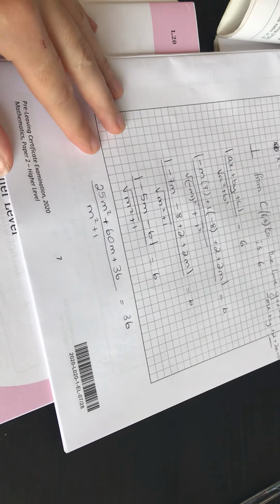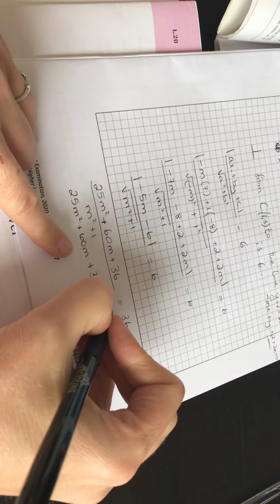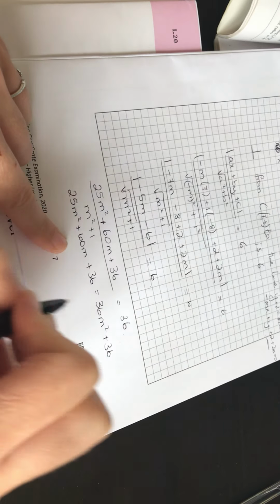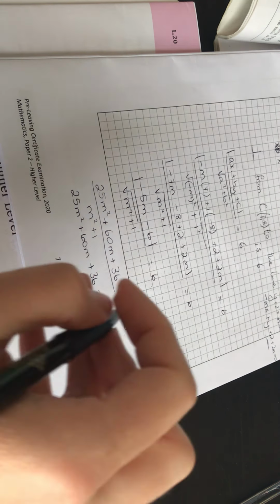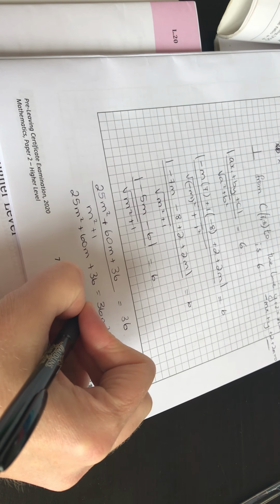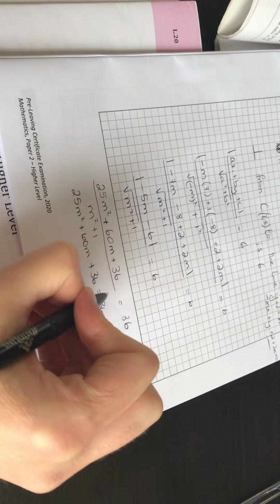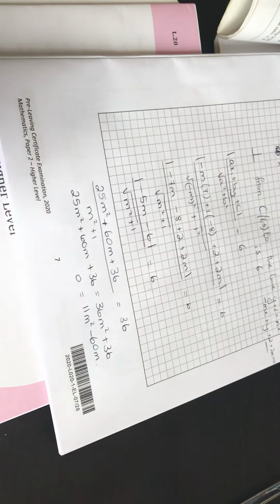Okay, keep going. I end up with 25m squared plus 60m plus 36 is equal to, so I'm going to multiply both sides by m squared plus 1, 36m squared plus 36. Bring it all to the left, or bring it all to the right maybe. 11m squared minus 60m equals 0.